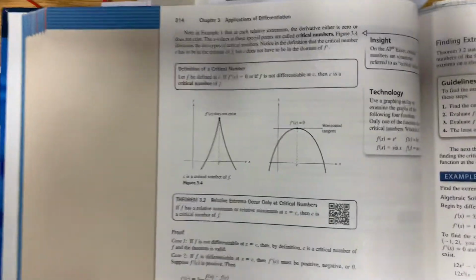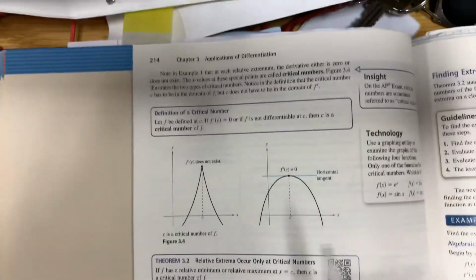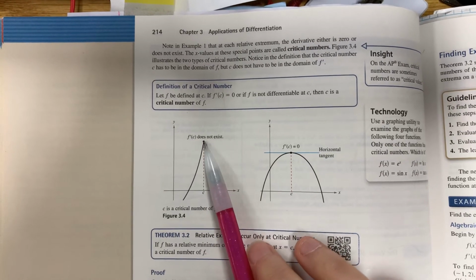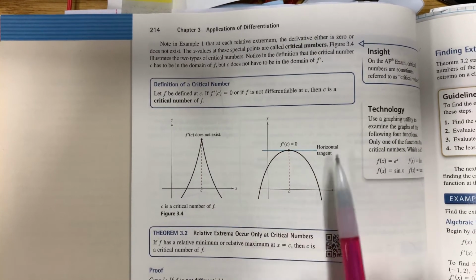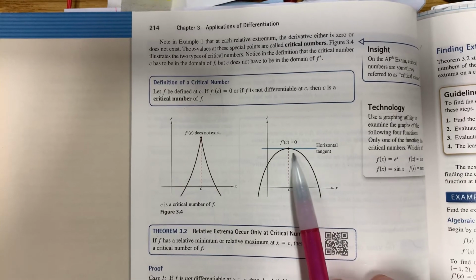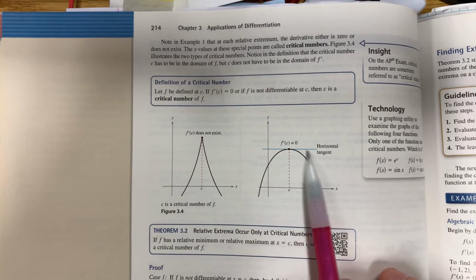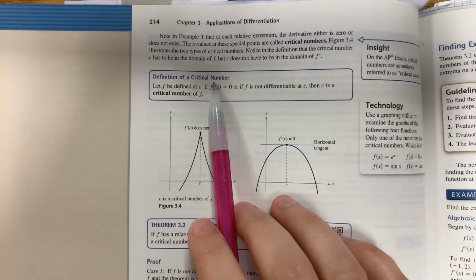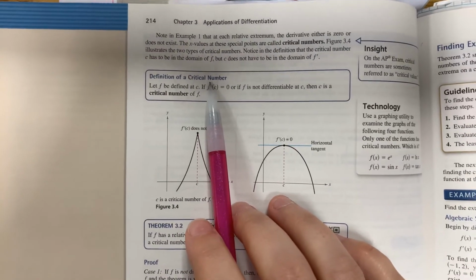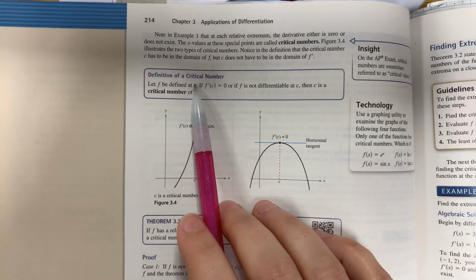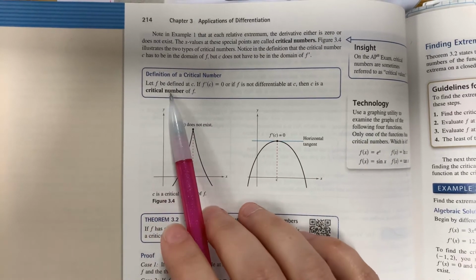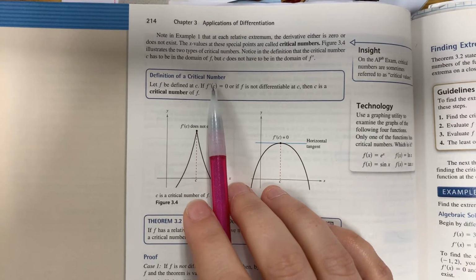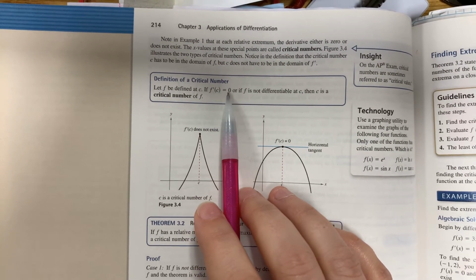So the last thing I'll mention is here's that idea again of a cusp or a sharp turn. The derivative does not exist there. If it's smooth like this, that's where you've got that horizontal tangent line. The slope is 0. So let me throw this definition out there. The definition of a critical number. So you've got this function. You have that the derivative of that function at this point, c, is 0.